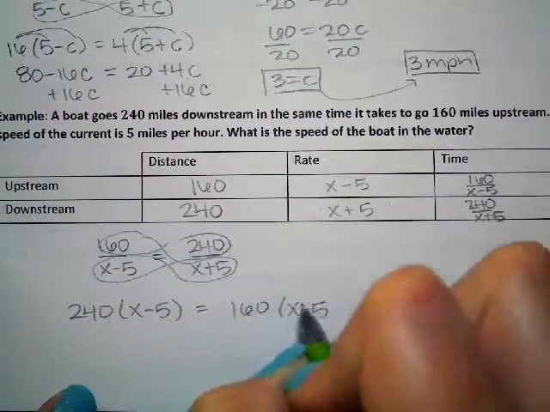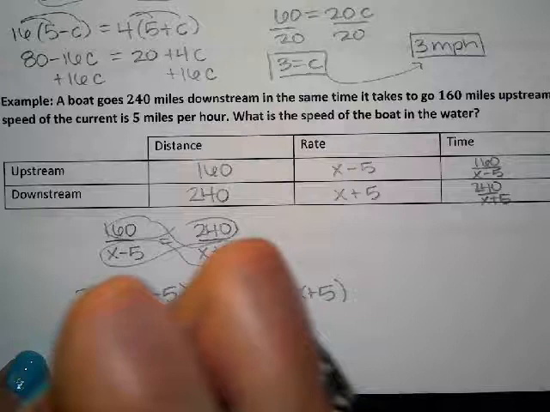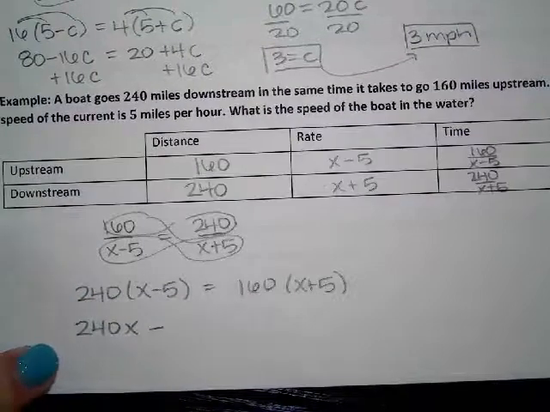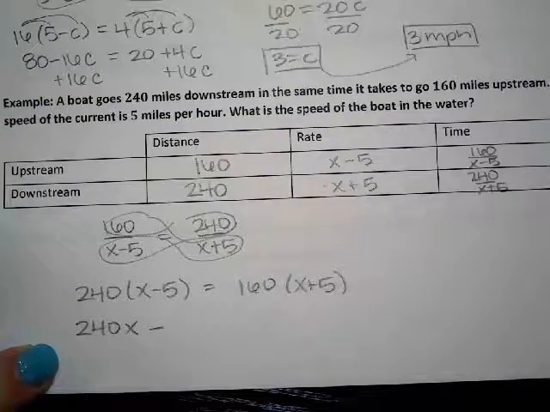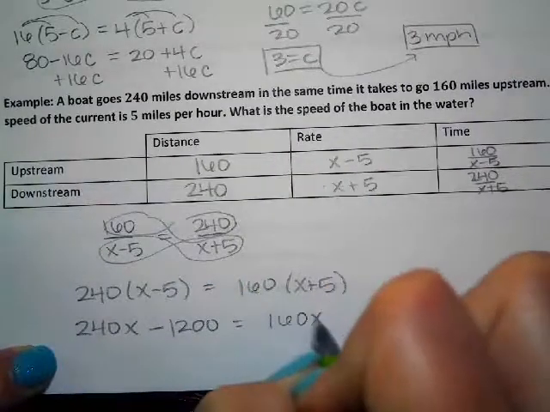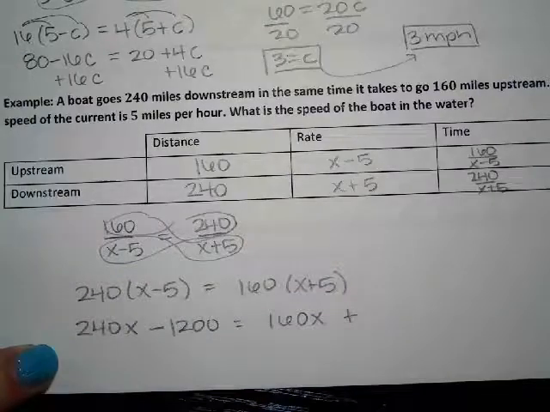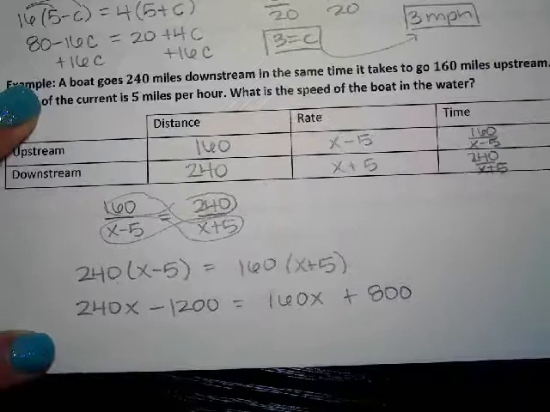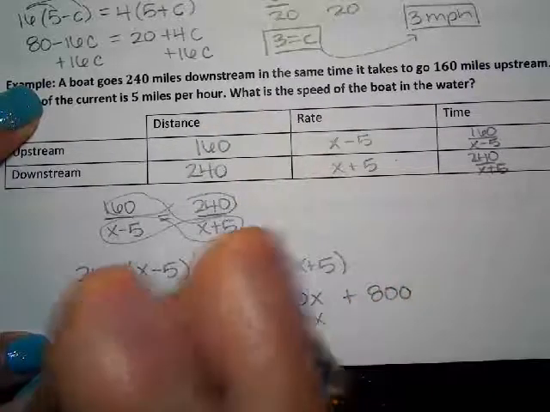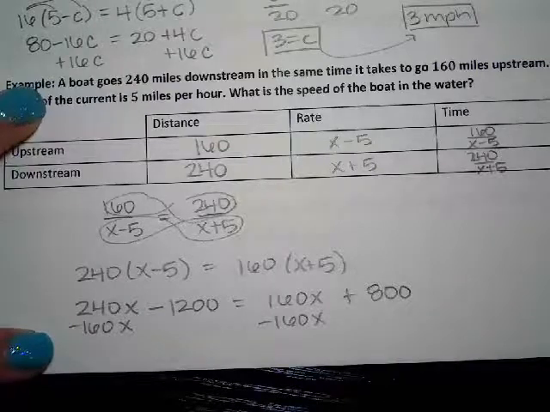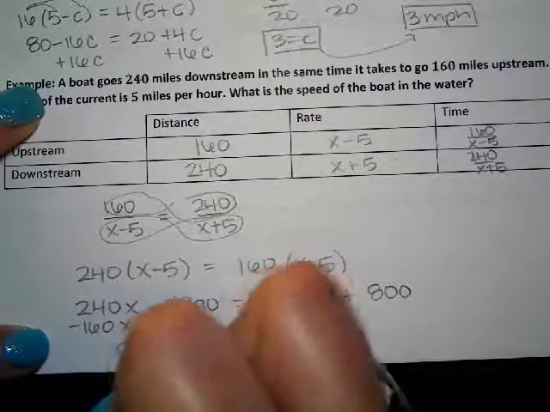So that gives me 240x minus 240 times 5 is 1200. 160x plus 160 times 5 is 800. So 80x minus 1200 equals 800.